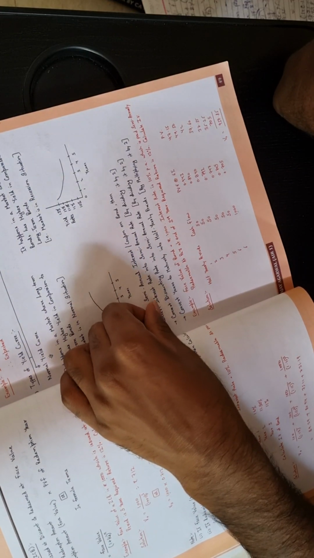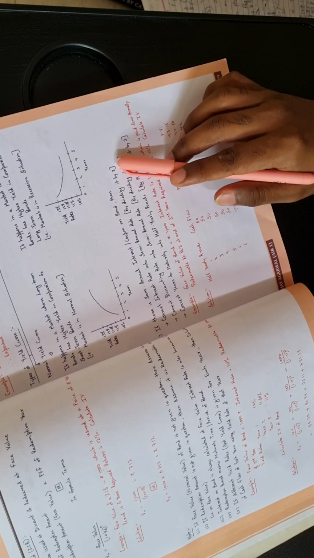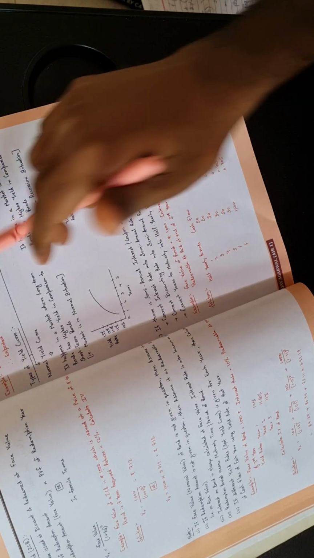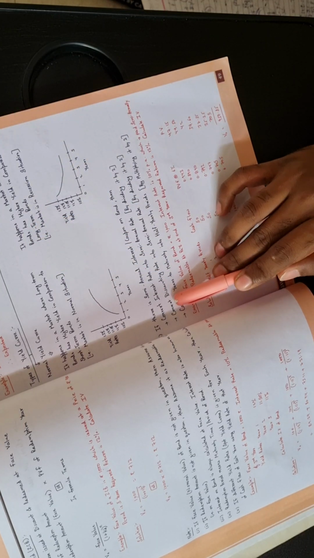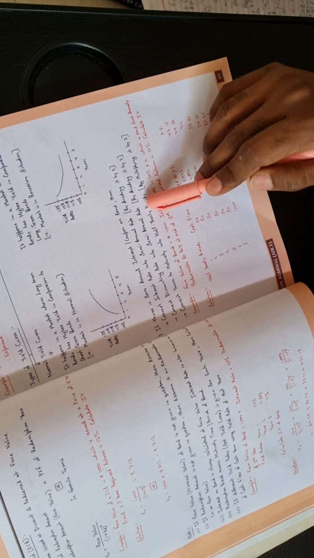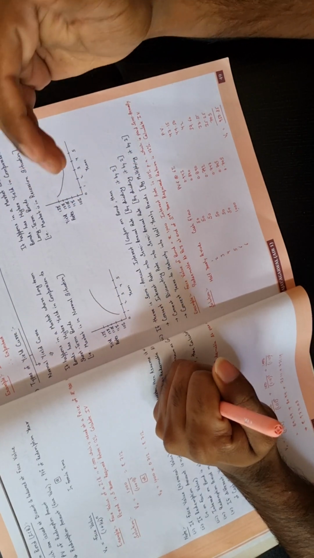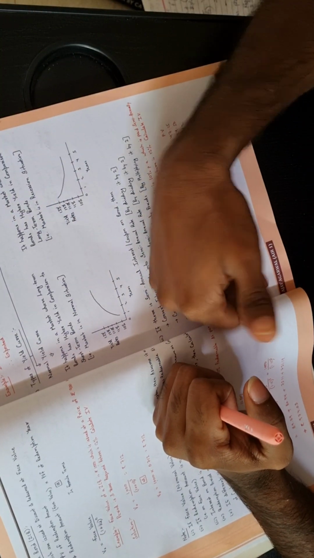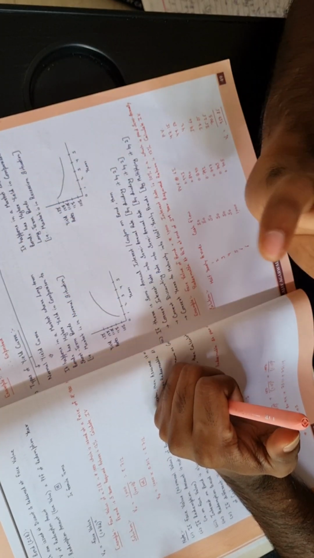So we will divide it into a semi-annual rate. If the interest rate is 10%, we will take it as 5%. Convert the discounting rate into a semi-annual rate. Discounting rate is what? The required rate of return. We will divide it by 2. If we are expecting a 12% return, we will divide it by 2, it will be 6%.